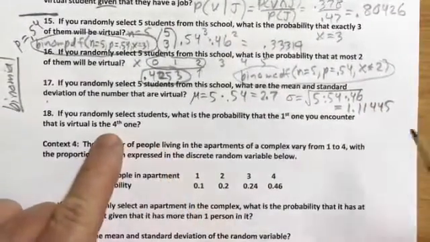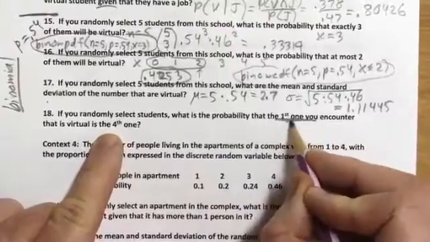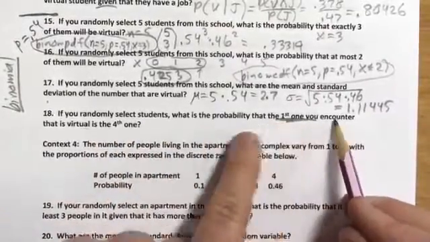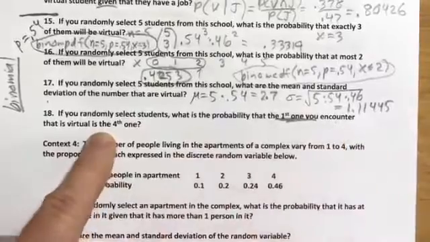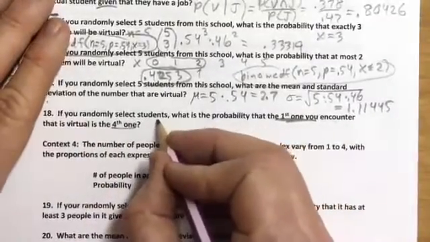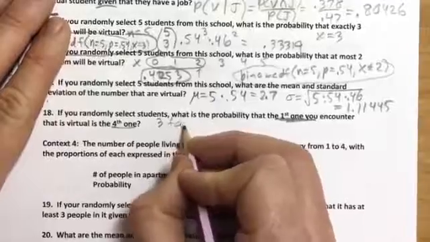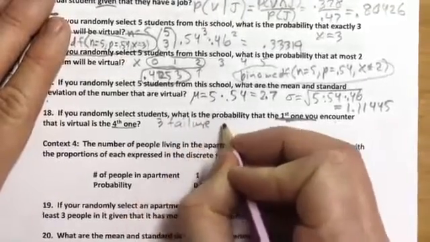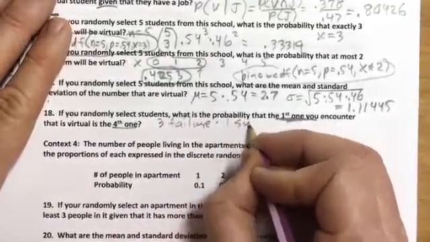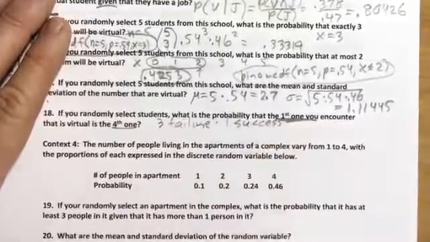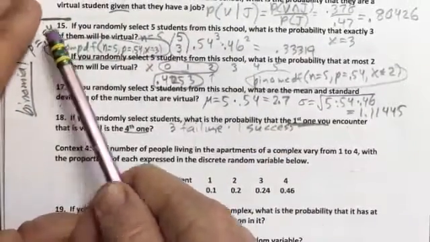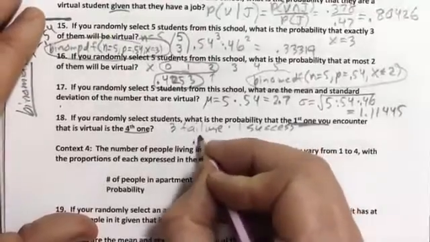Geometric is when it asks, when is your first success? If you were to randomly select students, what's the probability your first encounter of one that is virtual is the fourth one? Well, if your first success is the fourth one, what that means is you had to have had 3 failures, and then 1 success on the 4th trial. What's the probability of 3 failures in this situation? Our probability of success is 0.54. So the probability of failure is 0.46.